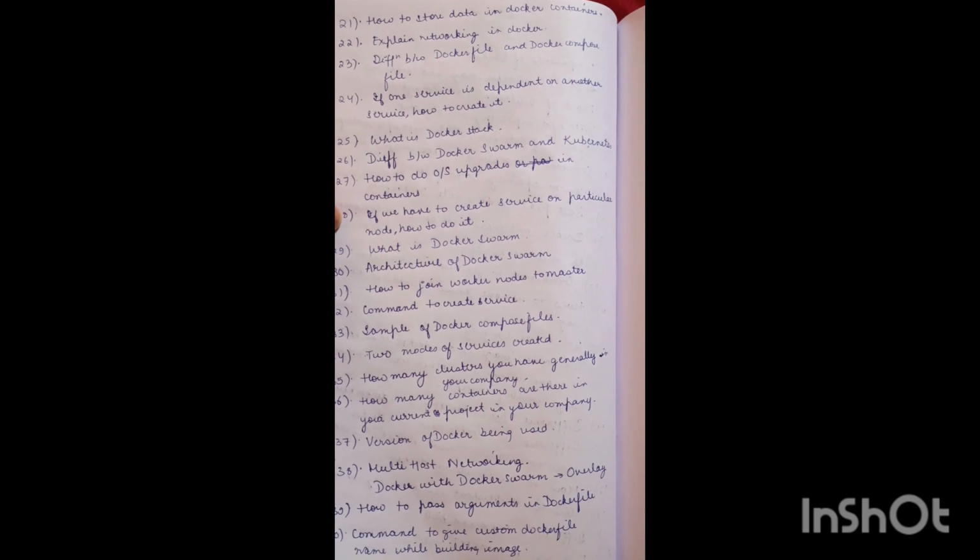If one service is dependent on another service, how to create it? That you see, mutual dependency. We have to give the depends_on key in our Docker Compose file.